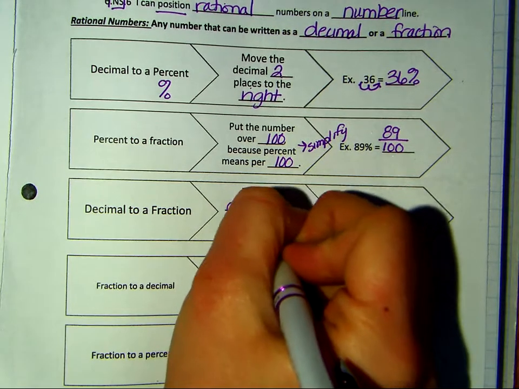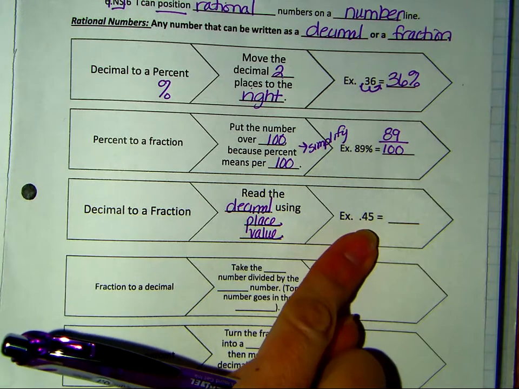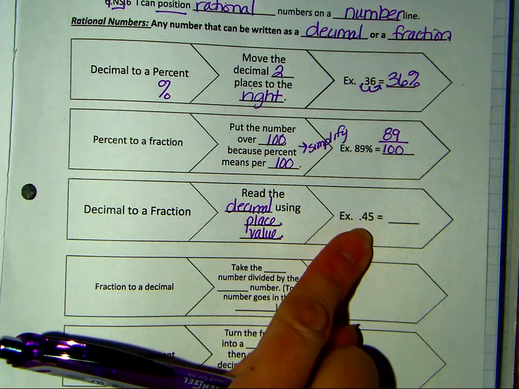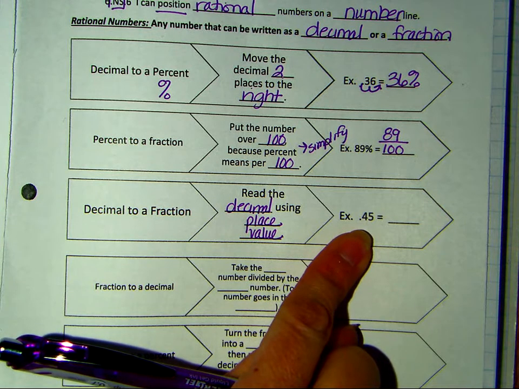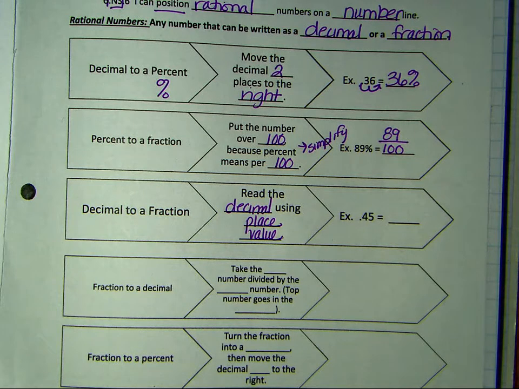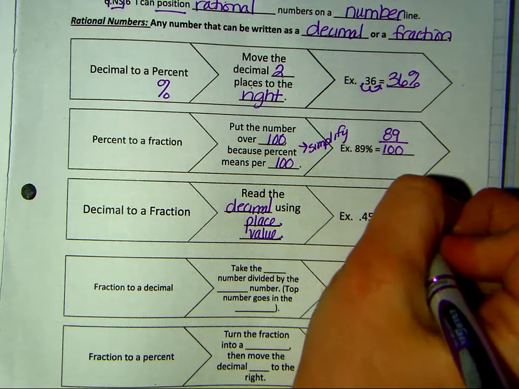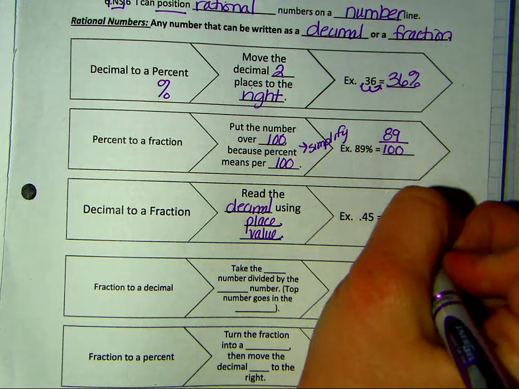using place value. So, for example, Riley, could you read this number for me, please, using place value? 0 and 45 hundredths. Thank you. So 45 hundredths, right? So when I think of 45 hundredths, what would that look like as a fraction? What would be the numerator and what would be the denominator? What do you think? Since it was 45 hundredths, you would have 45 over 100. 45 as the numerator and 100 as the denominator.